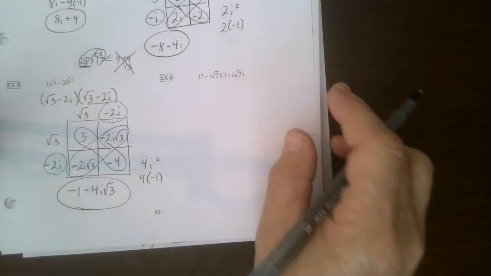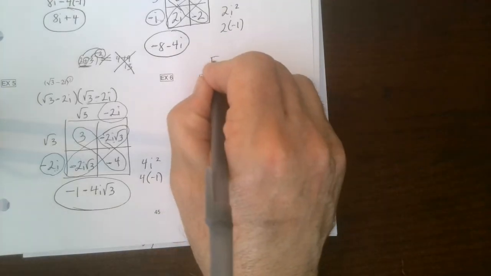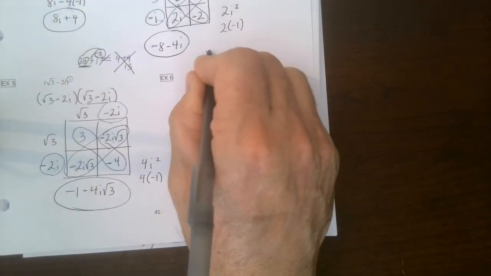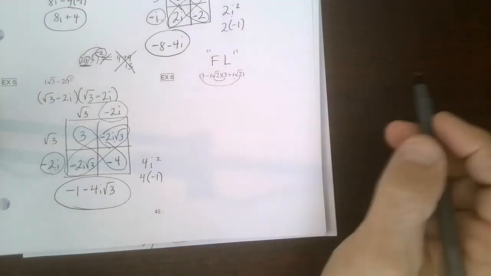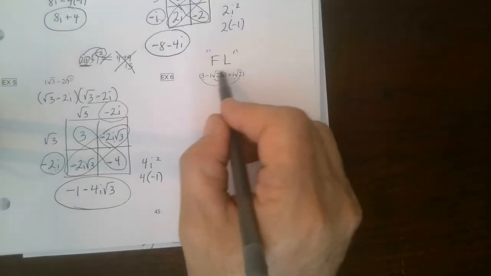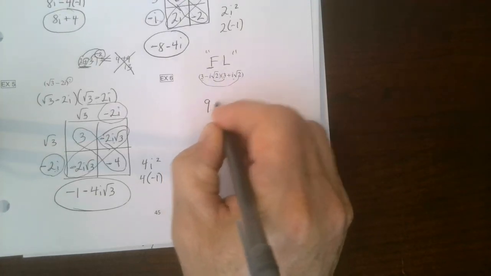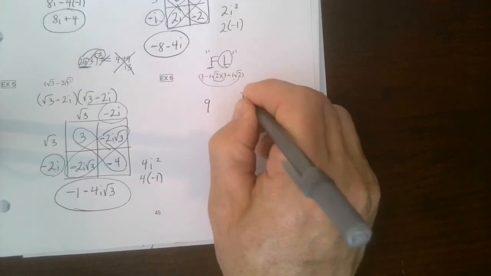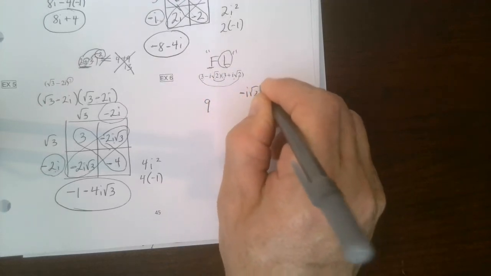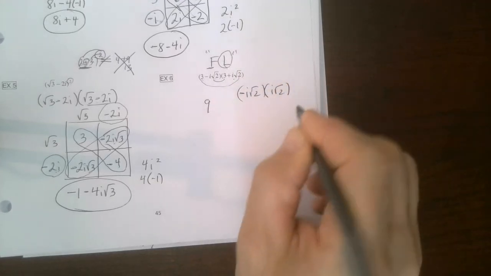So, example 6. Notice these are conjugates. So how come we can take a shortcut? Because if I go outside and inside, those are just going to cancel. 3 times 3 is 9. Now the next part is going to be a little difficult, so I'm going to take my time on this one. Negative i square root of 2 times positive i square root of 2.